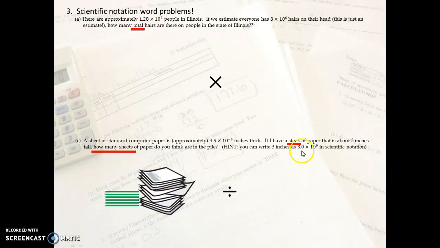So I've got 2 numbers here, and I'm going to end up dividing. Now, which number goes first and second when you divide? I'll leave that to you to figure out. But 3 part A, multiply. 3 part C is going to be a dividing problem.